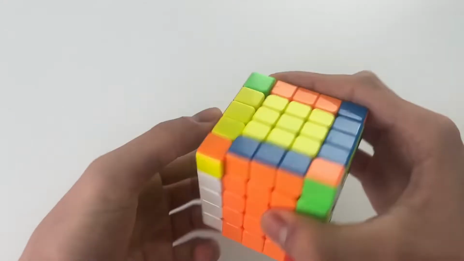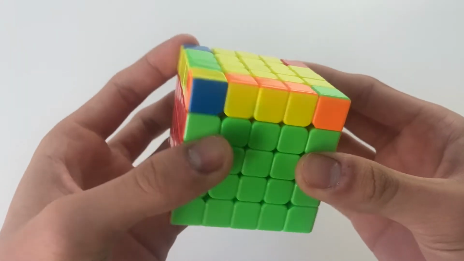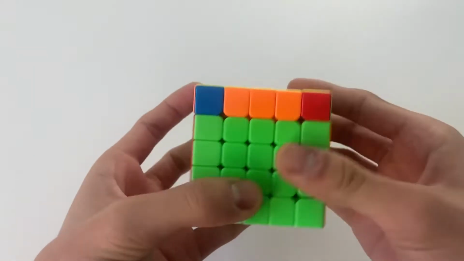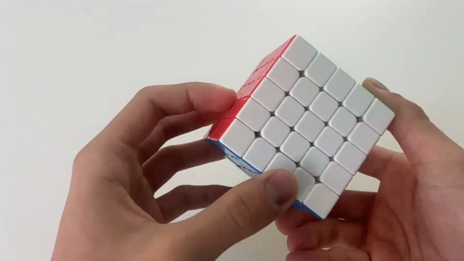So we can do that, and then go like this. That's not the right algorithm. G-perm. And there you go.